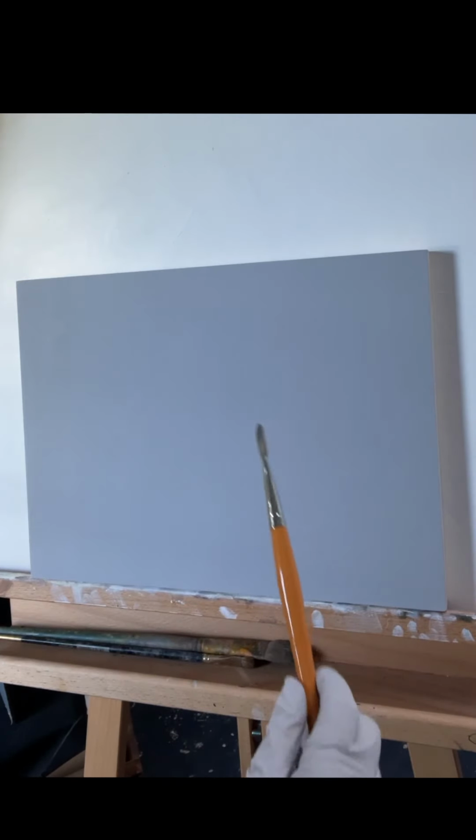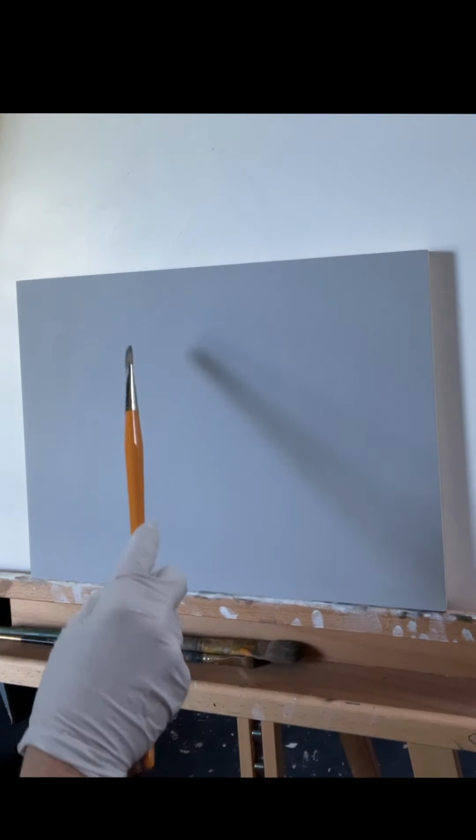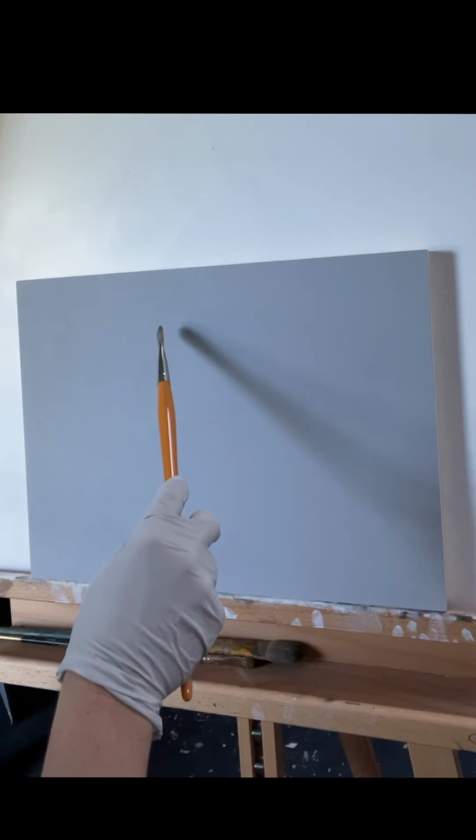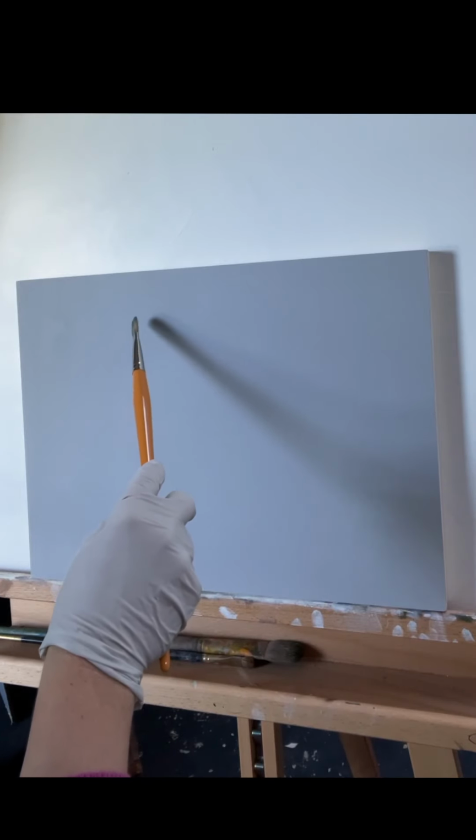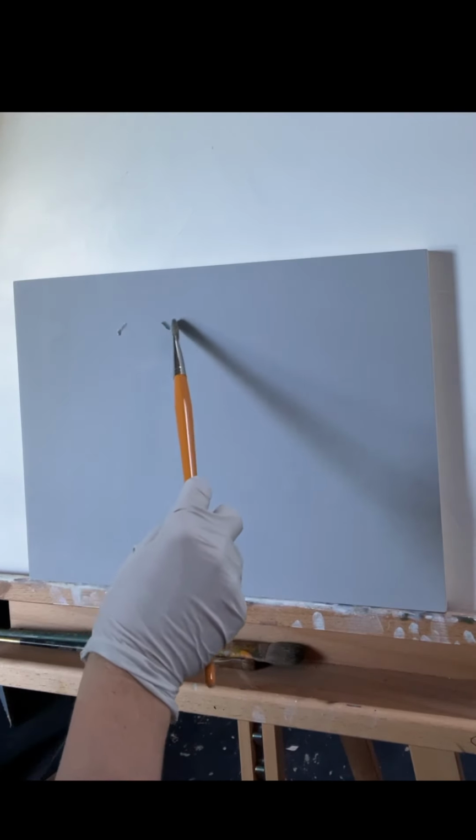Now I'm going to go into my paint, and I'm not going to go into the darkest of the paints. I'm going to go into my one step up, just because I'm going to try to reserve that darkest of dark for the darkest of darks. Map out the shapes loosely.